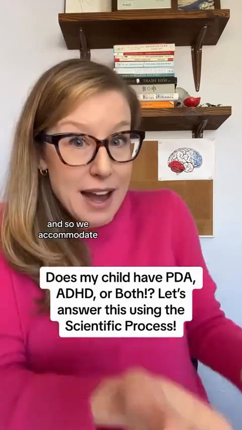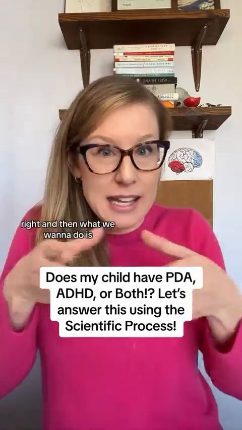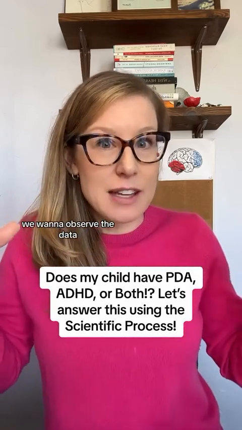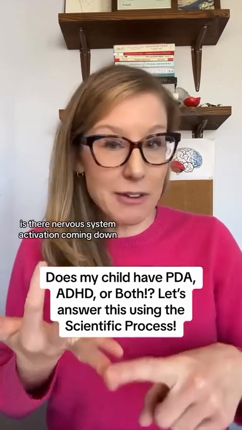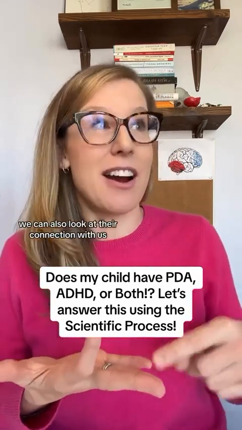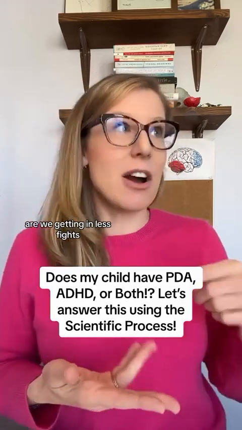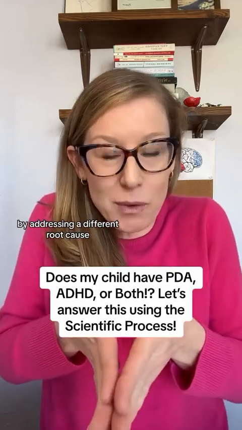And so we accommodate, right? And then what we want to do is observe the data. Is their nervous system activation coming down? Are the meltdowns reducing? We can also look at their connection with us. Are we getting in less fights? Are their basic needs improving by addressing a different root cause?